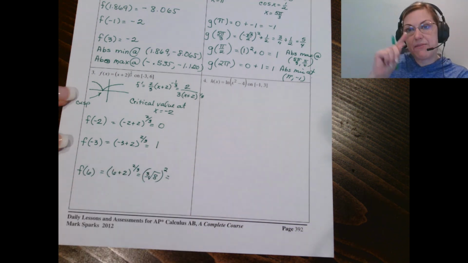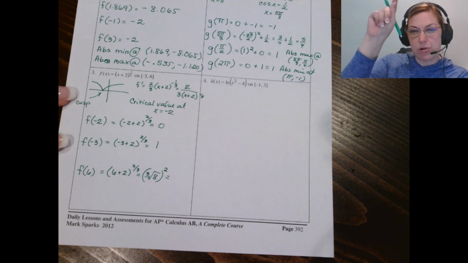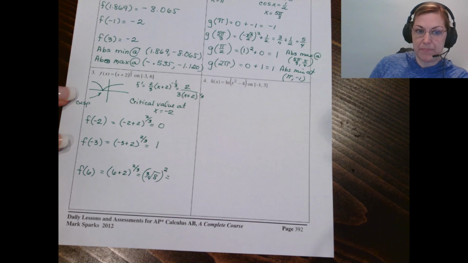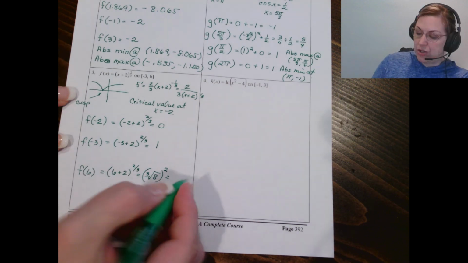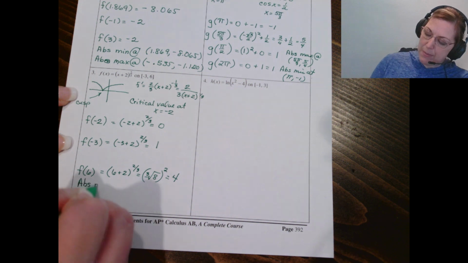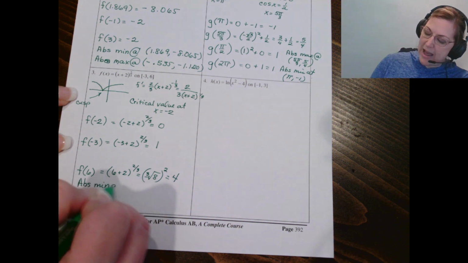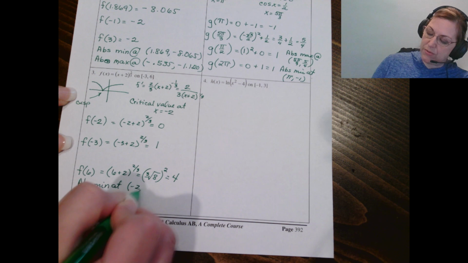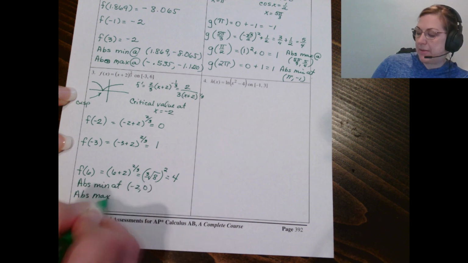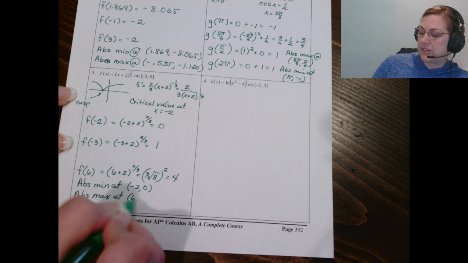So remember, when you have a fractional exponent, it's the power on top, the root on the bottom. Think of the roots of the tree on the bottom. Cube root of 8 is 2, squared it gives me 4. So my absolute minimum happens at -2, 0, but my absolute maximum happens at 6, 4.